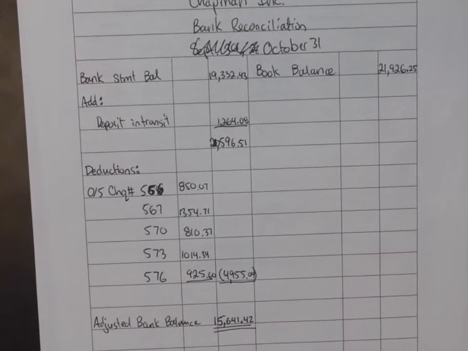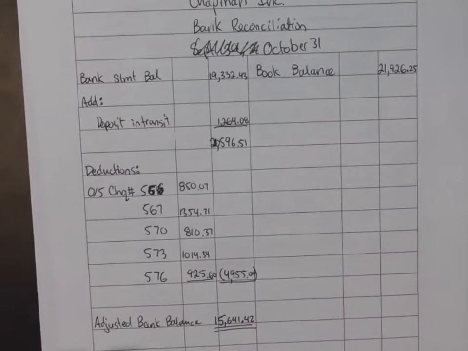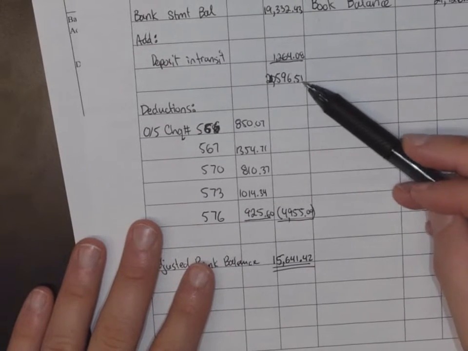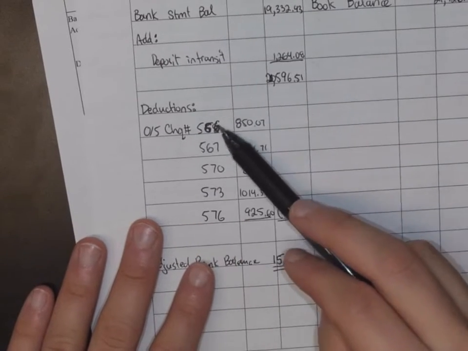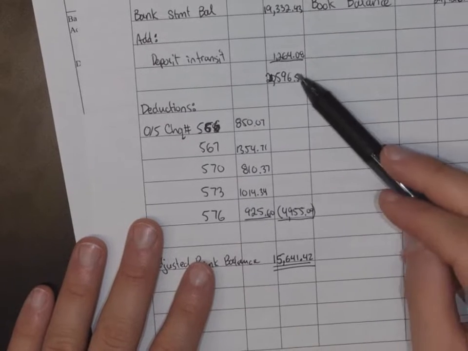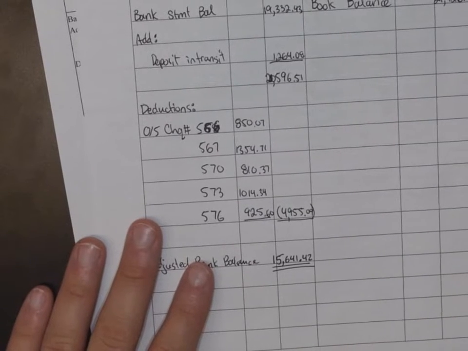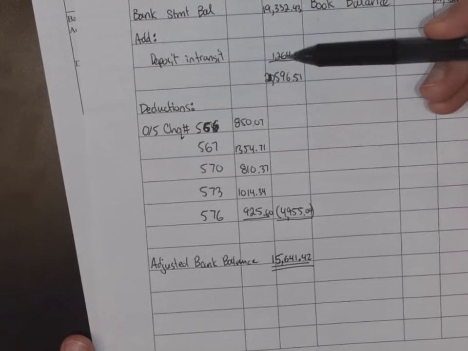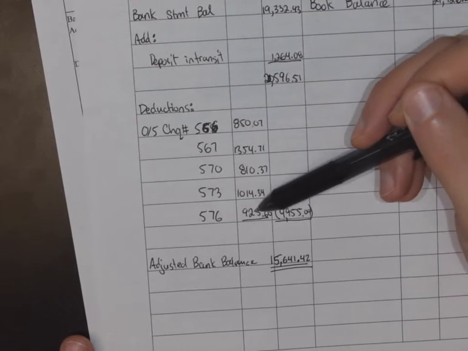So we added our deposit. We subtotaled 20,596. We deducted these. So this is the subtotal of these. So this less that equals that. Or you could just go this plus this less that less that less that less that less that gets that.